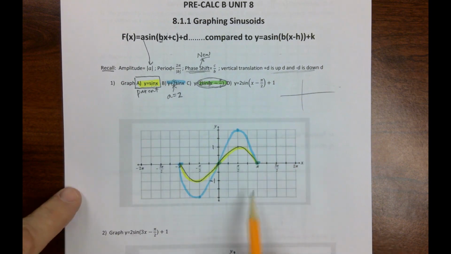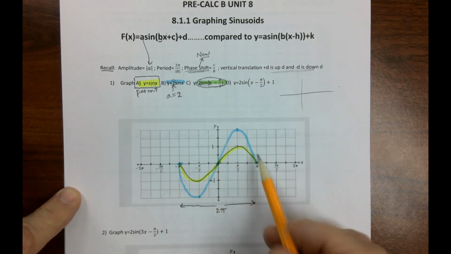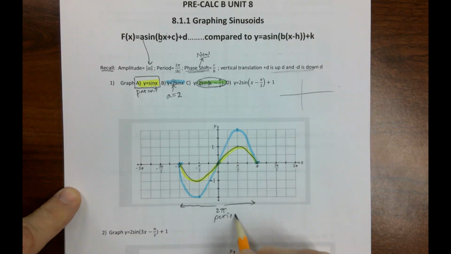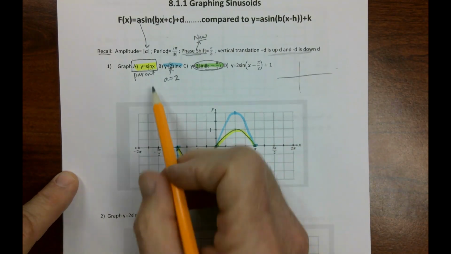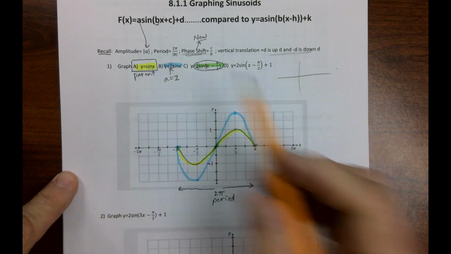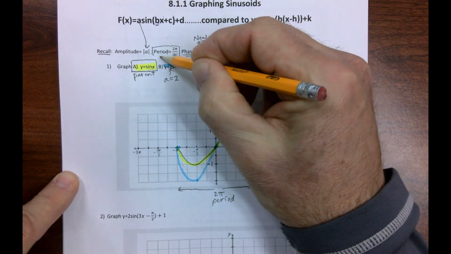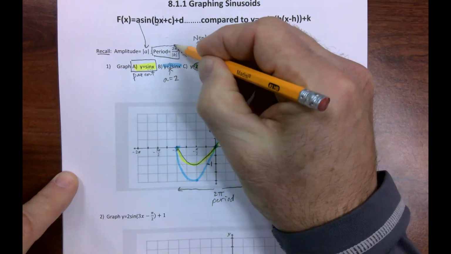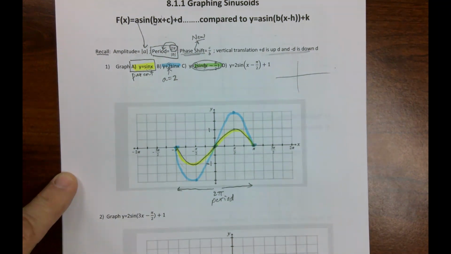Quick review. Notice it takes a total of 2 pi to go through one cycle. That is called the period of sine, and that's the normal period. And here's a big hint. Notice this formula, period, is 2 pi over the absolute value of b. It gives you the normal period right in the formula. So take that to the bank.